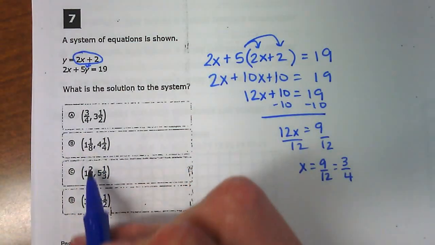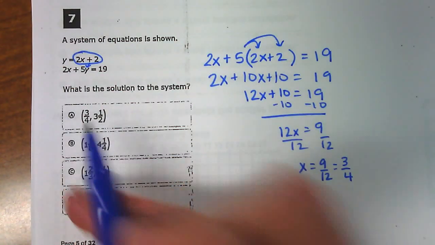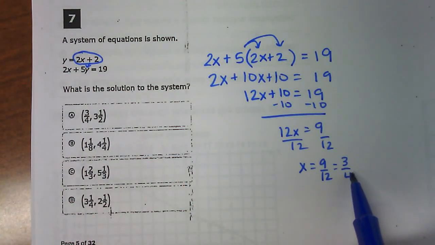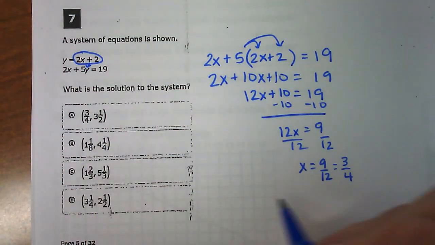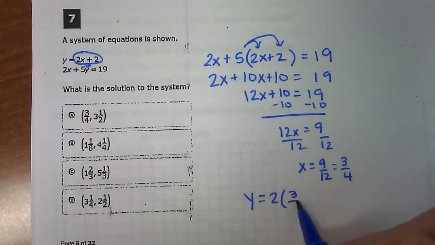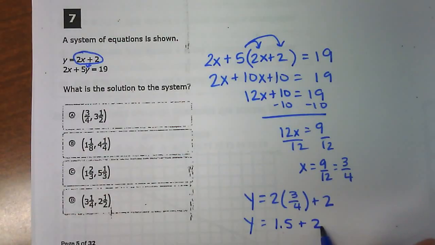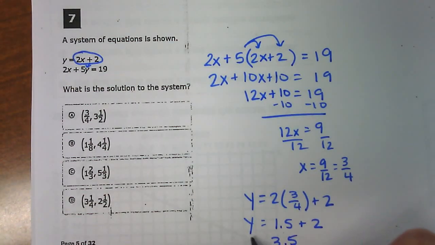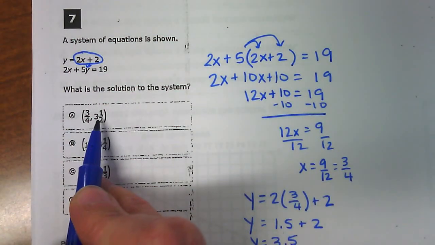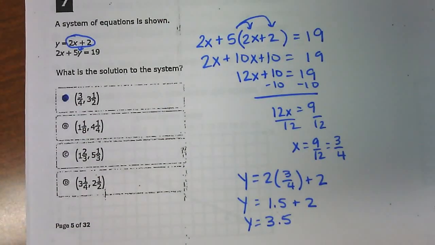I can see as I go down my answer choices, there is only one choice that has that value for x. I should double check and make sure I solved for x right, and I get 3.5 for y. So in order to do that, I take my original equation and I replace the x with 3/4, and I follow order of operations. So 2 times 3/4 gives me 1.5, plus 2 gives me 3.5. So y is 3.5, and that is correct. This is probably your easiest option for solving.